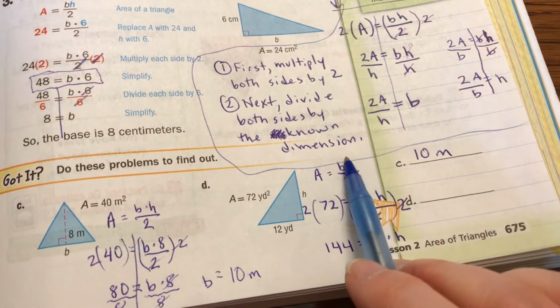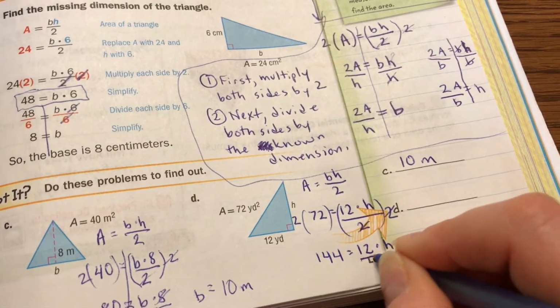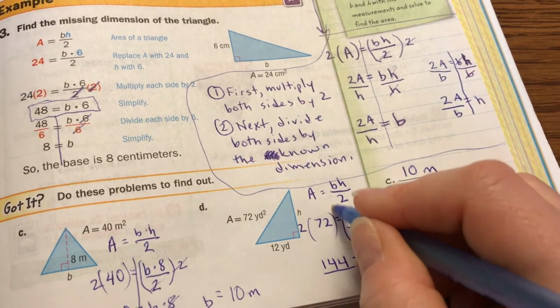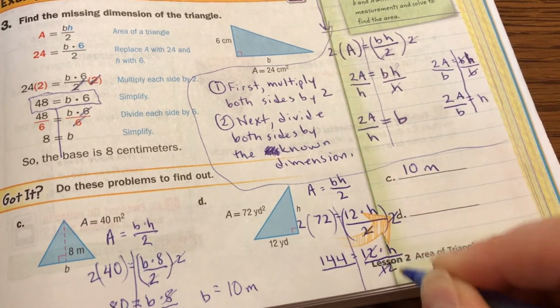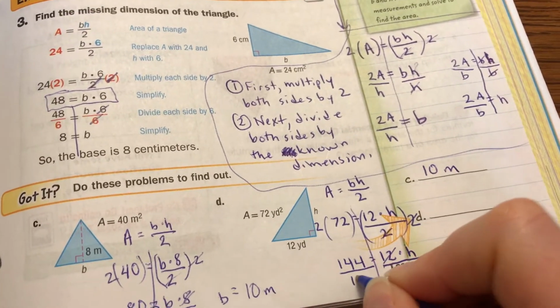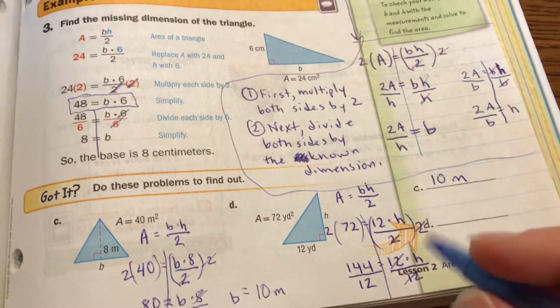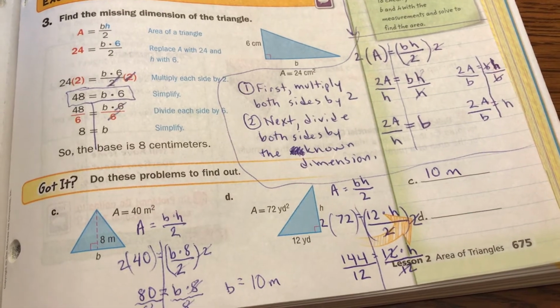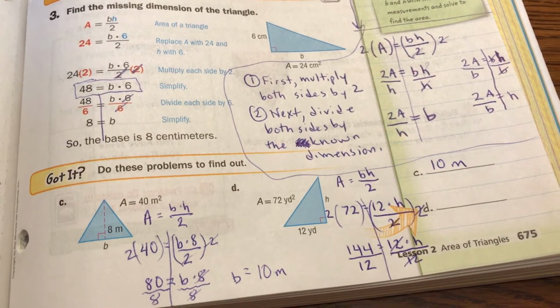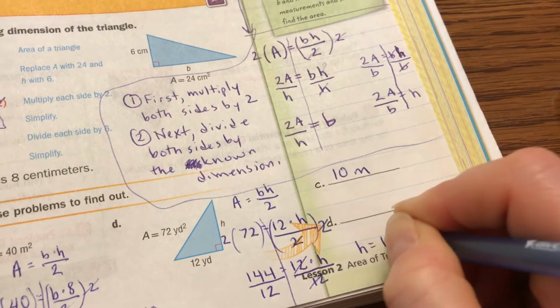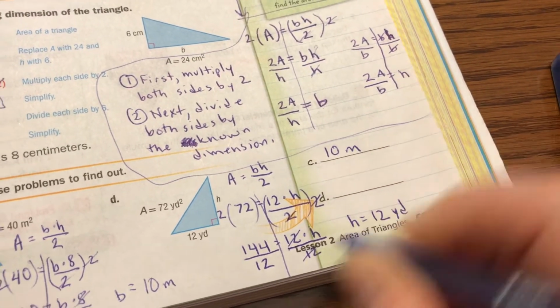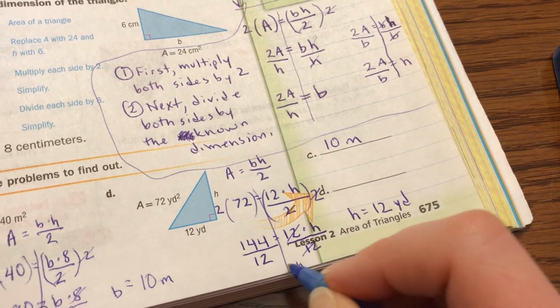Now we divide both sides by the known dimension. I want h. I'm going to cancel out and undo that 12, which means I have to divide this side by 12. Now I know that 144 divided by 12 is 12 because I just know the 12s. But if you needed to, 144 divided by 12, see, that's 12. So h equals 12 yards. I'd write it down here, but geez, there we go.